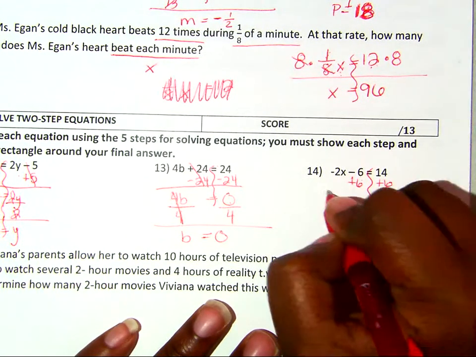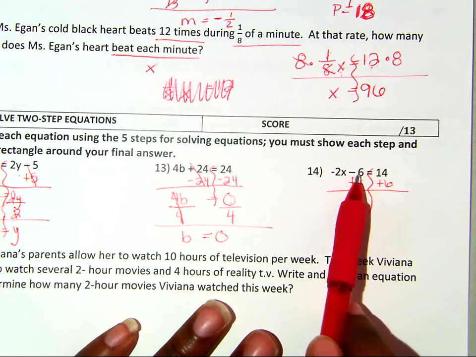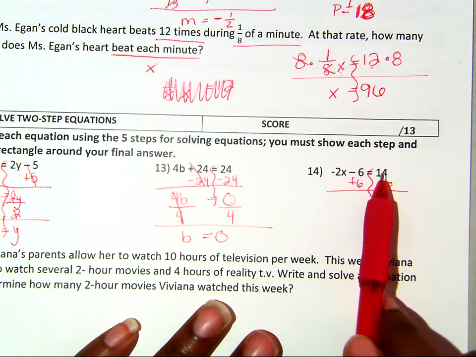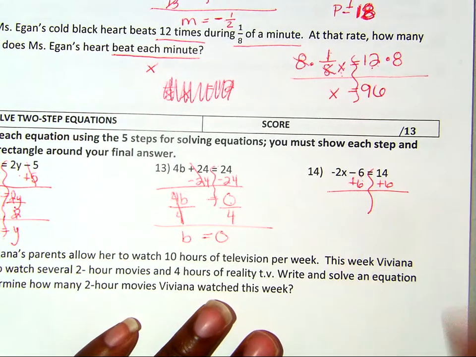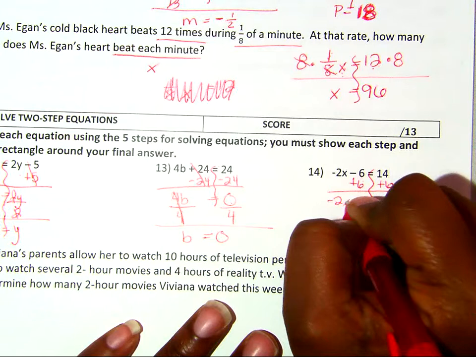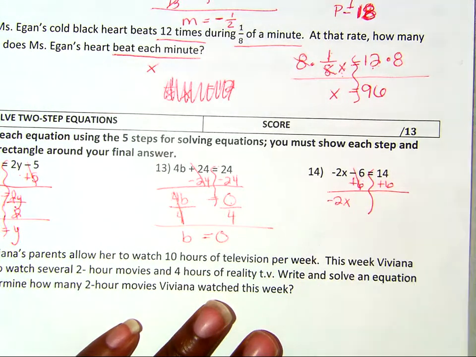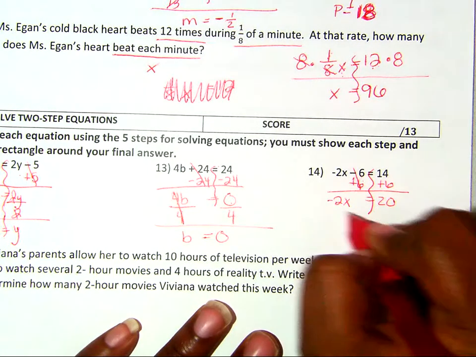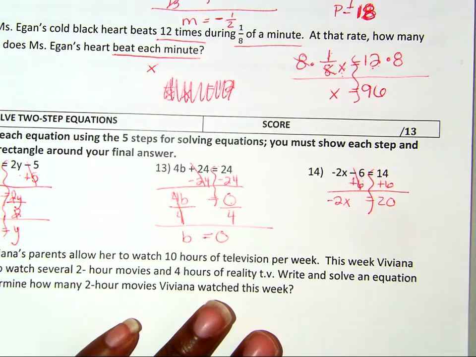The reason I'm moving this is because I have a number without a variable and a number without a variable, so I can put those together if they're on the same side. Here I have negative 2x. The 6's cancel, equals 20. This is now a multiplication problem. Opposite of multiplication is division.